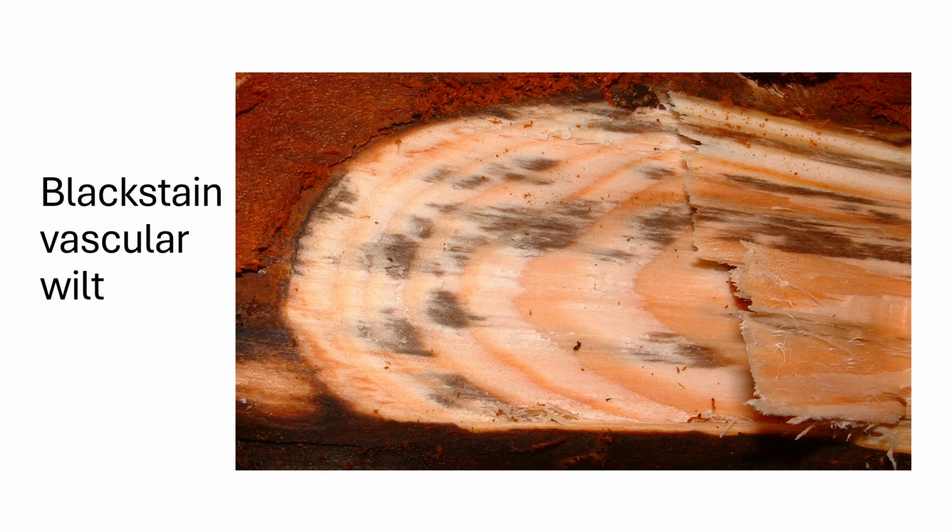And black stain is one of the most difficult diseases to diagnose because you have to actually cut into the wood to see the black stain, and it usually disappears after a couple of years. So you have to look at recently dead material to see this characteristic stain in the wood.